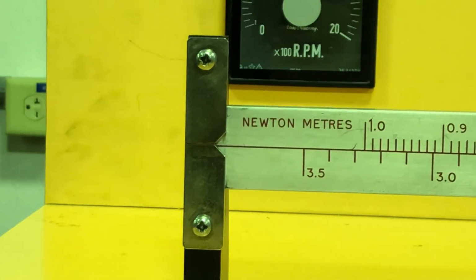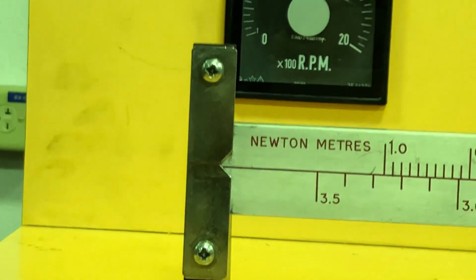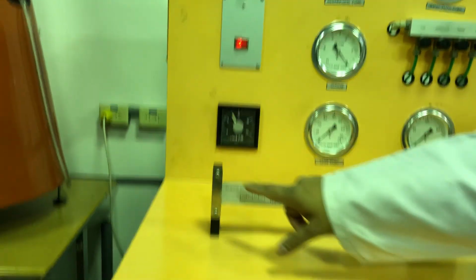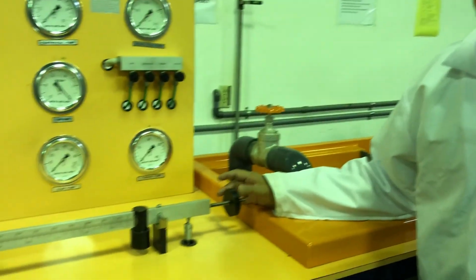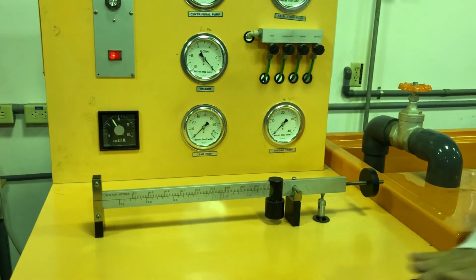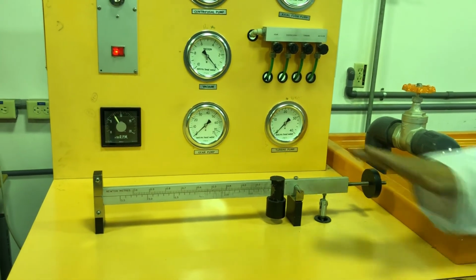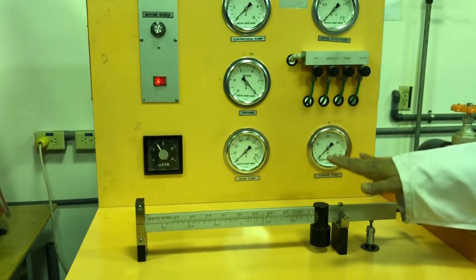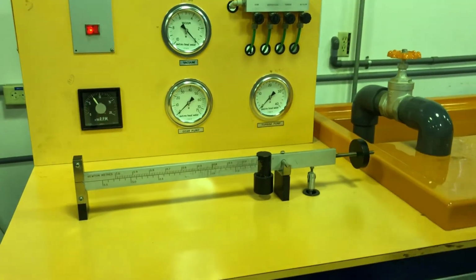Is it in line? Yes. This line and this line are at the same level. Now we can say the dynamometer or torque measuring scale is calibrated.